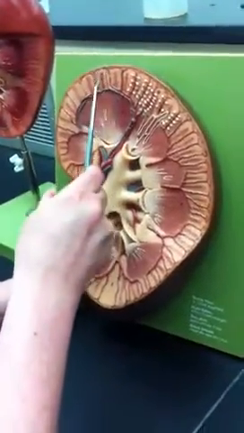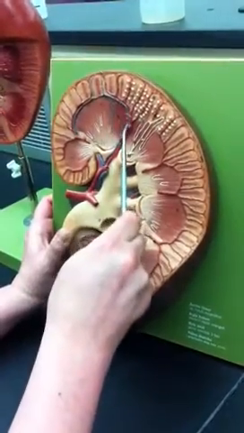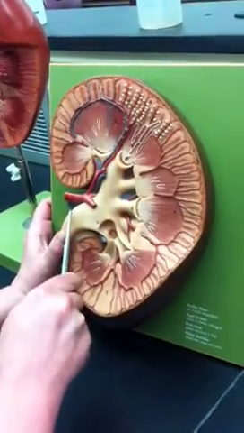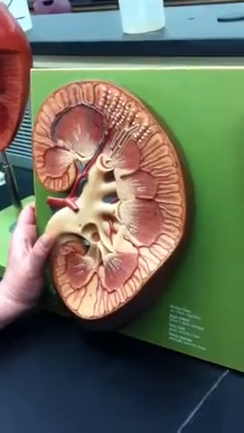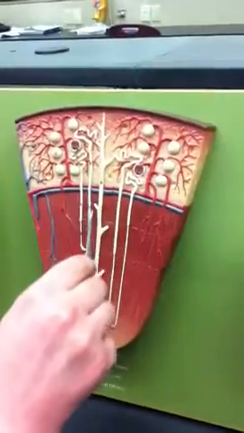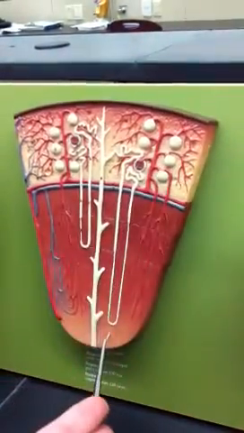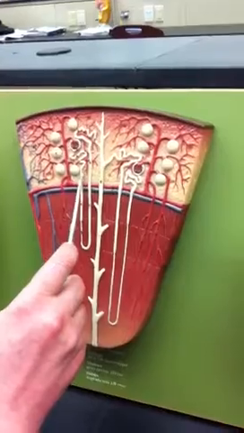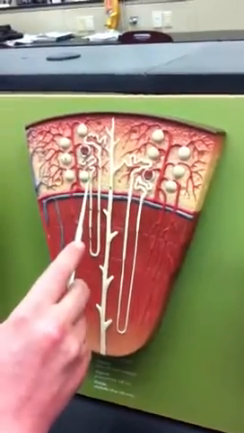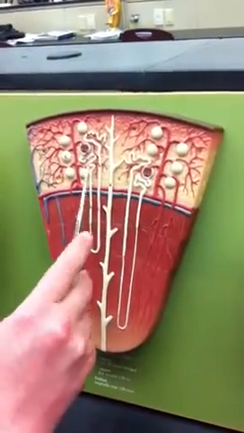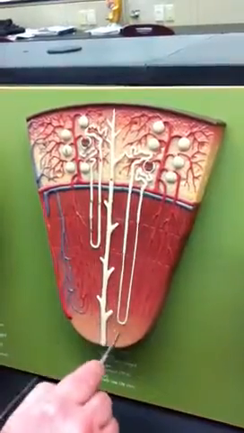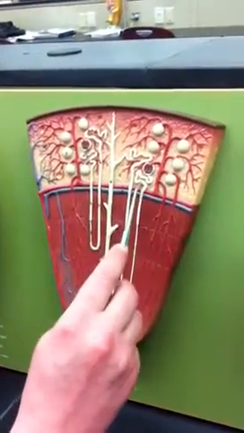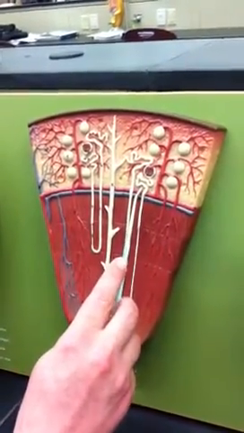So we are coming back through cortical radiate veins, arcuate veins, interlobar veins, renal veins. Done. Okay, I want to do two types of nephrons. Notice that this one is pretty short and this one's kind of long. The short one, which is mainly located in the cortex, is a cortical nephron. So if you're asked what type of nephron, cortical. This one goes way into the medulla, so that's a juxtamedullary nephron.